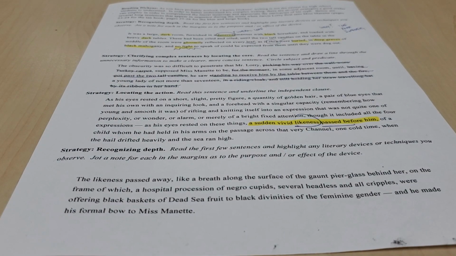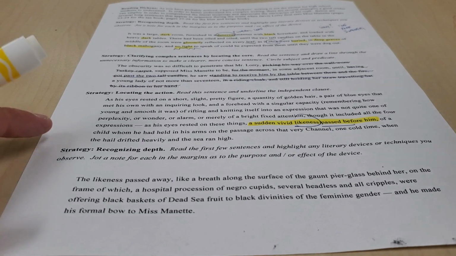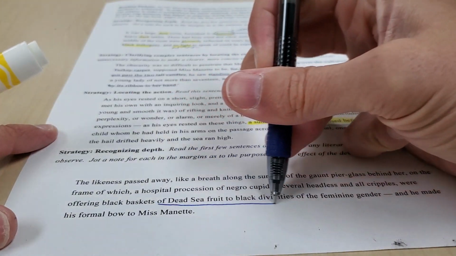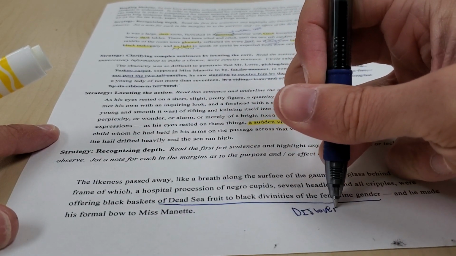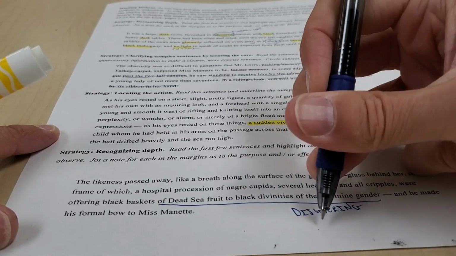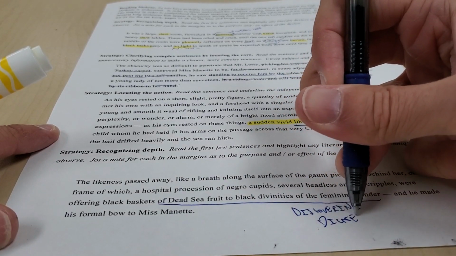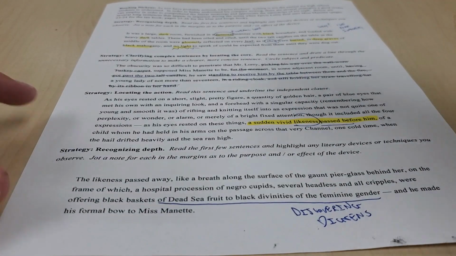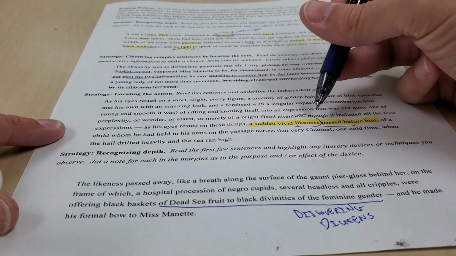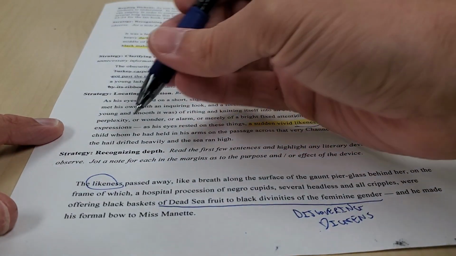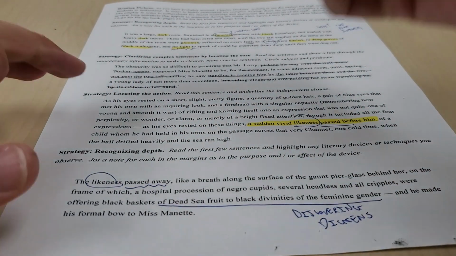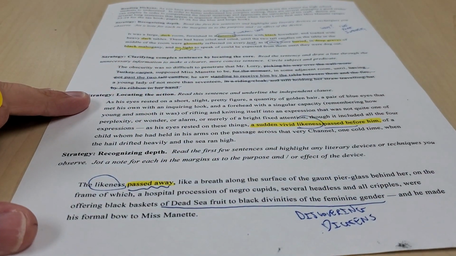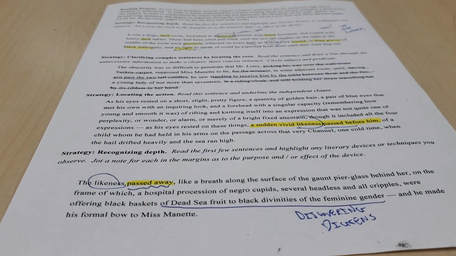Okay, again, we could totally get lost on this one. I'm not going to get too much into the depth of this, and honestly, for this stuff here, you might look to Discovering Dickens for detailed descriptions of what Dickens is alluding to. But for our purposes, the likeness passed away, okay? The likeness is the likeness up here, and it went away. But I noticed that the phrase passed away is another image of death, and we're going to notice a similar pattern as above.